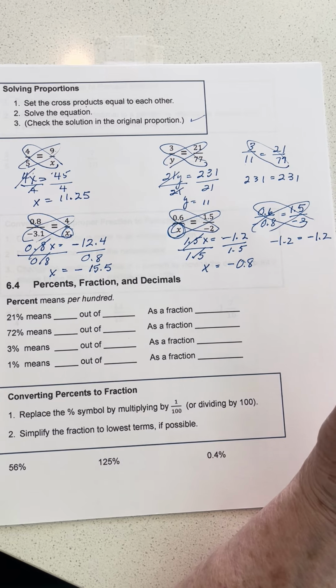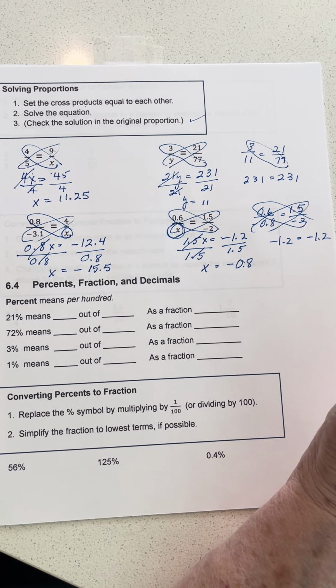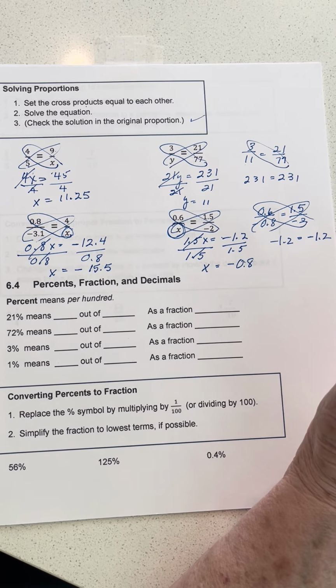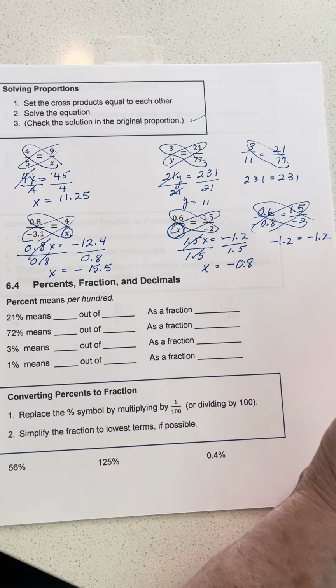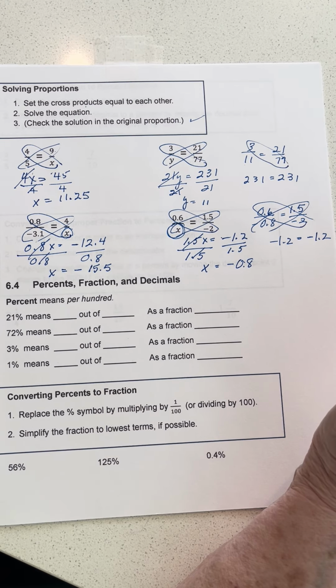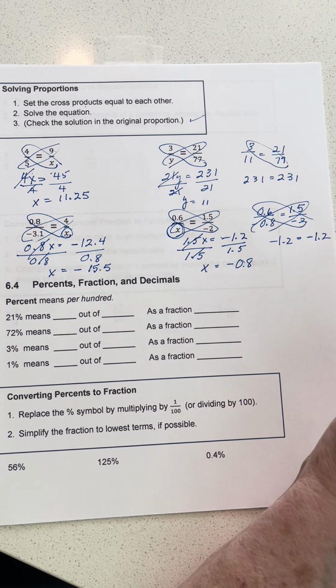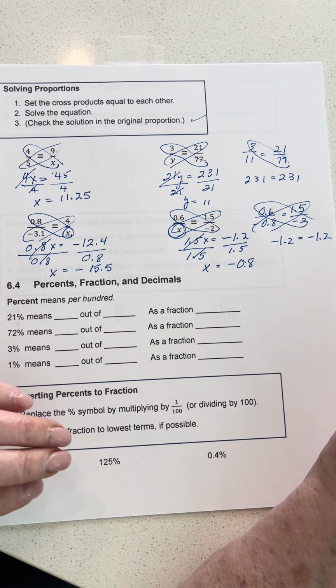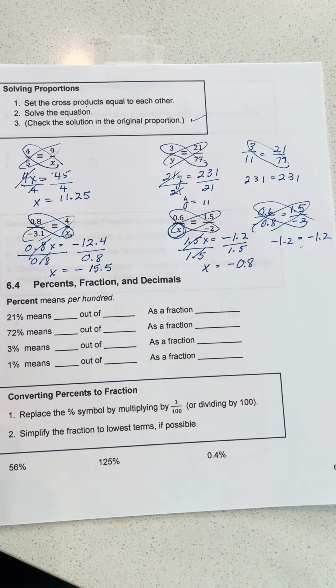This is a very simple thing. It's very useful if you want to find out things that are similar. Their proportion is the same. If you were enlarging or shrinking a picture, you could use this. If you wanted to find various things like that that are proportional, then you could use this.